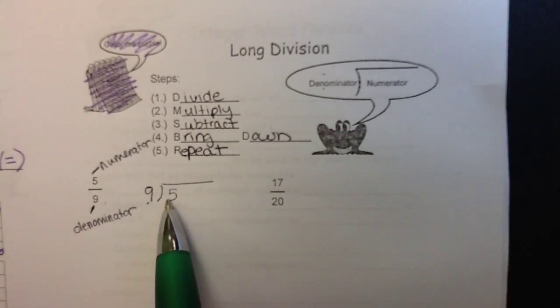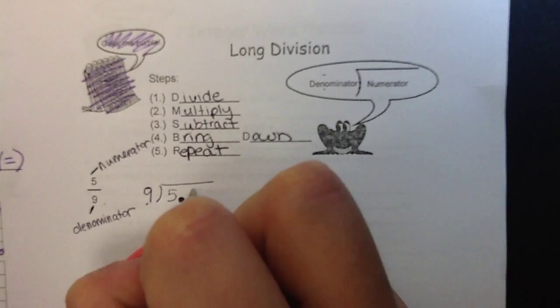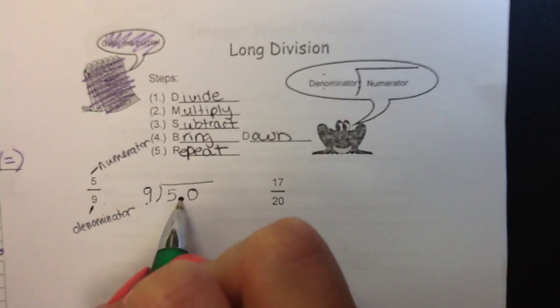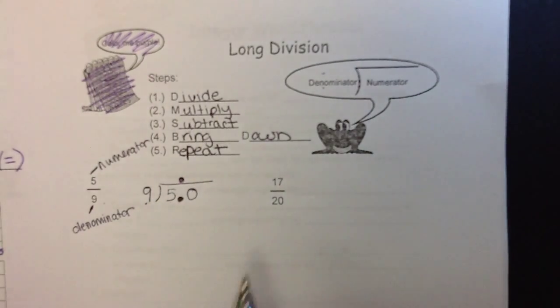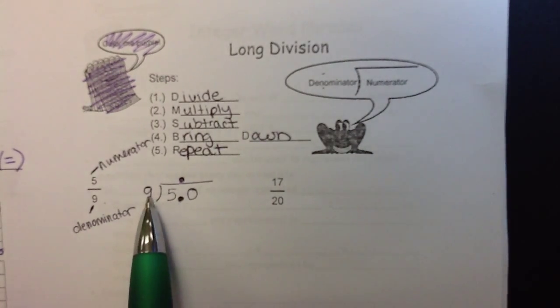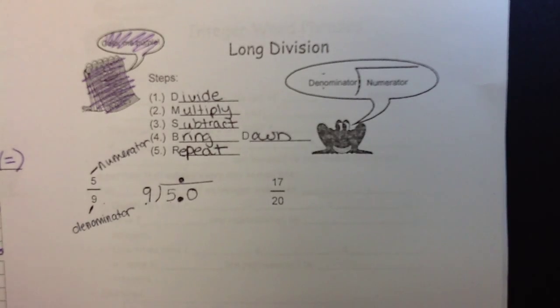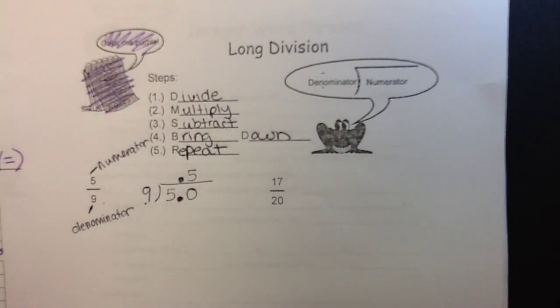Then we think, how many times does 9 go into 5? Well, 9 is bigger than 5, so the answer is 0. We can fix that problem by adding a decimal point and a 0. When we add a decimal point here, we're going to add a decimal point here. Now think, how many 9s are in 50? So 9 times what gets me pretty close to 50? Well, 9 times 5 is 45, and that's pretty close to 50.